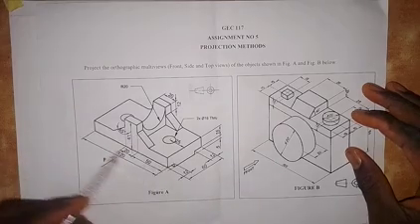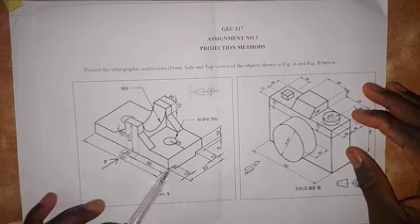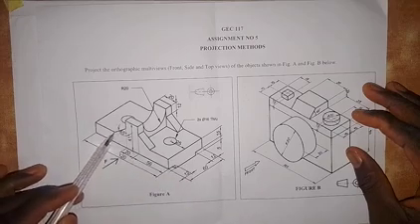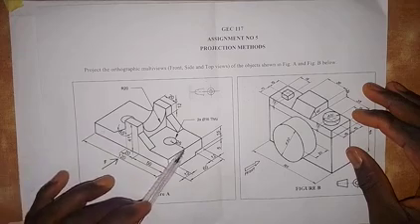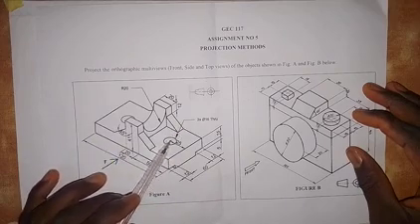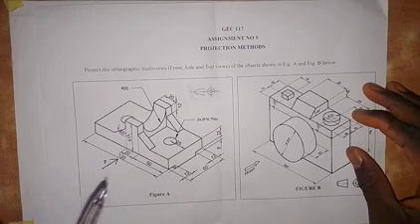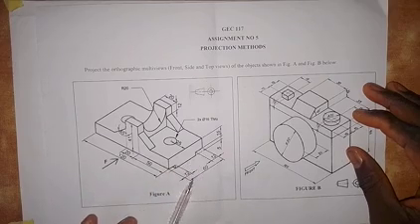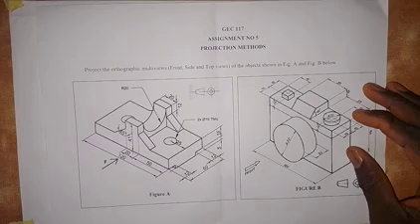So the distance from here to here is 120, and the distance from here to here is 20 millimeters. From here to this end is 50. Then this line is inclined at an angle of 45 degrees to the horizontal, and the center line of this hole from this end is 25, and the diameter of this hole is 16 millimeters. Then the total distance from here to here is 60 millimeters, and from here to here is 12. From here to here is 12. Those are the things that we are going to put together to produce the front elevation of this object.